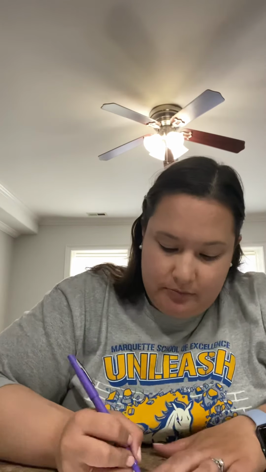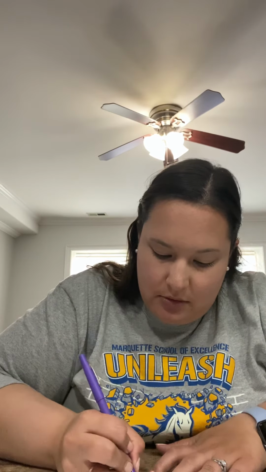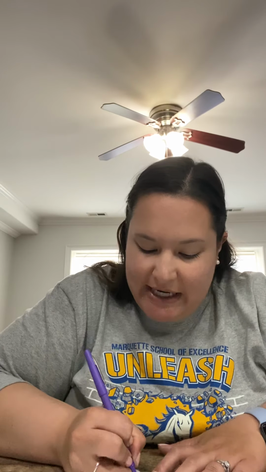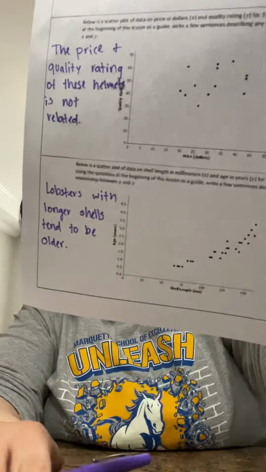Now what this means in terms of the problem for these lobsters is that lobsters with longer shells tend to be older. And you could have reversed that. You could have said that older lobsters tend to have longer shells. That would be fine. All right, there you go. Okay.